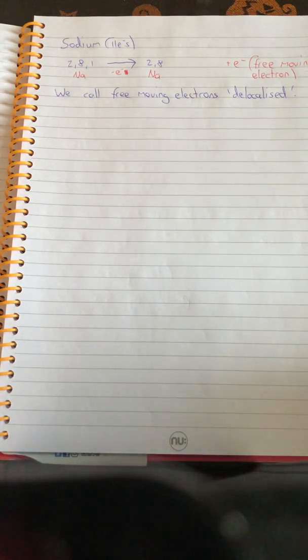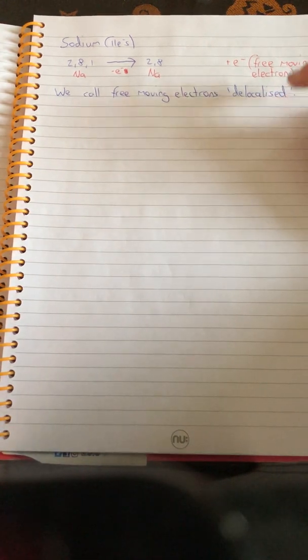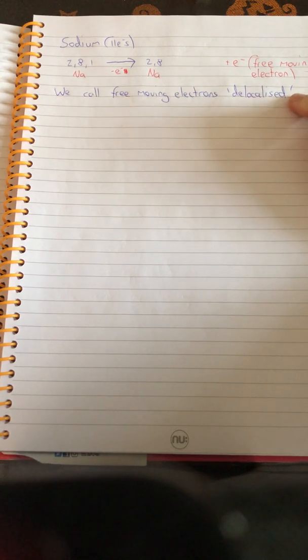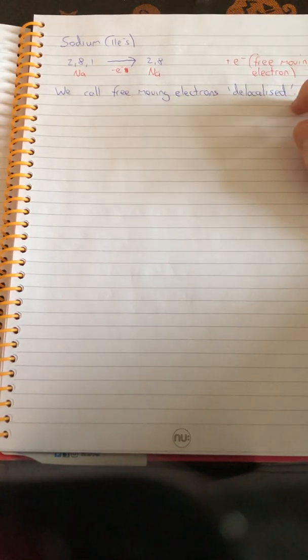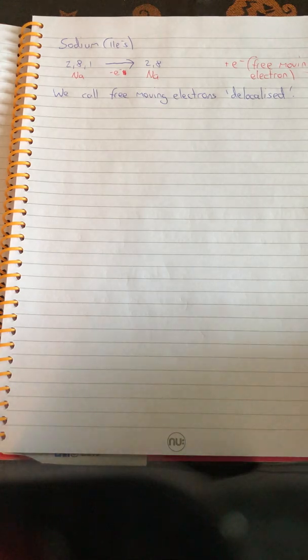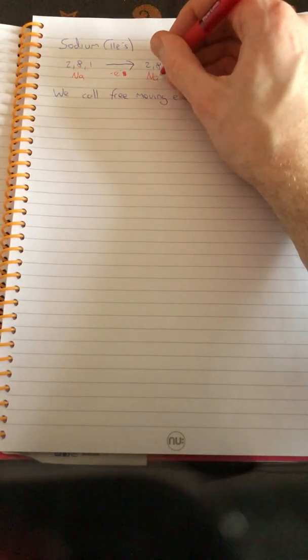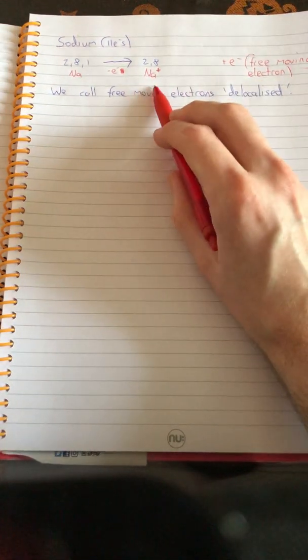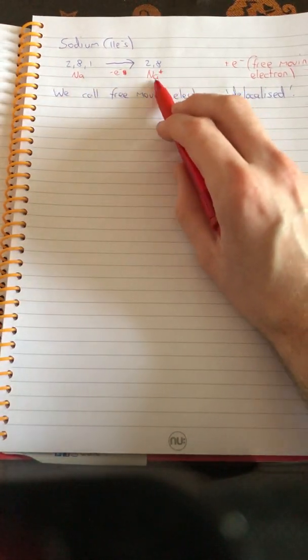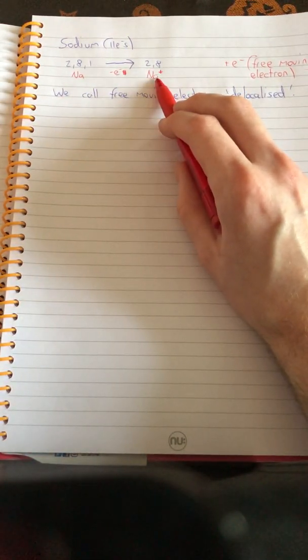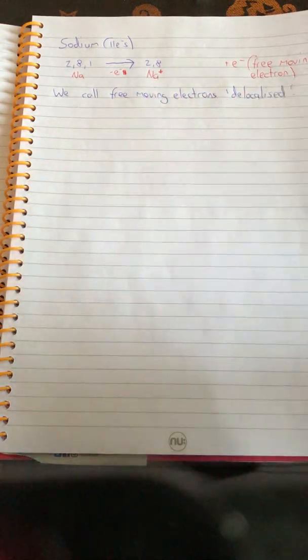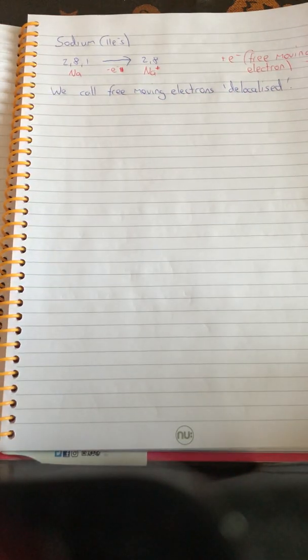Okay, so if an electron's allowed to move freely, we call it delocalized. Okay, very important, that word. So what we've got now, oh sorry, I forgot to put my plus there. So it's went from sodium to sodium plus. Okay, so we call free moving electrons delocalized.